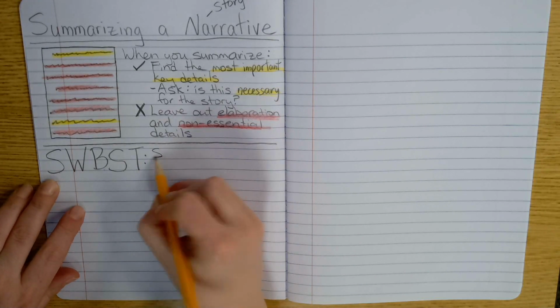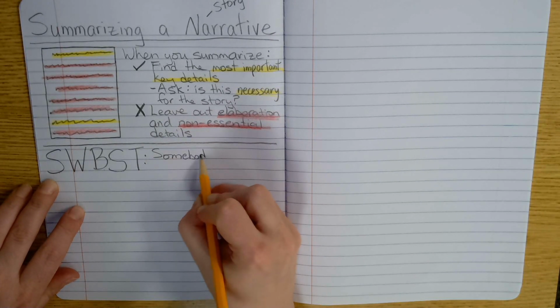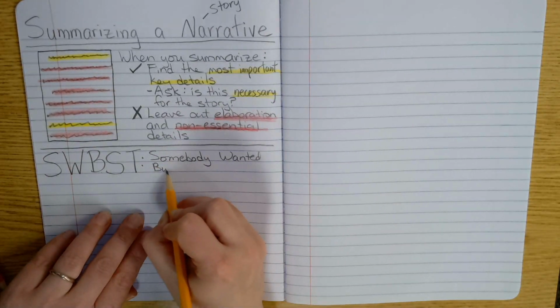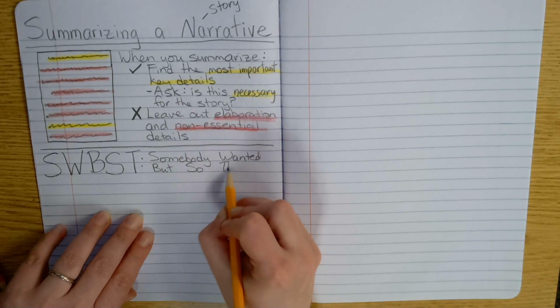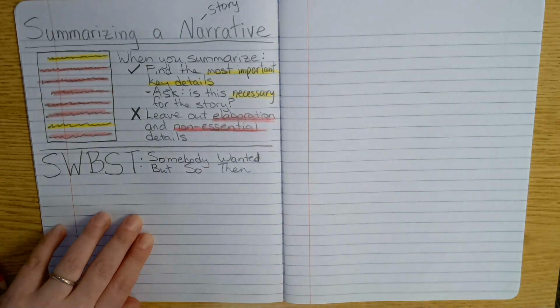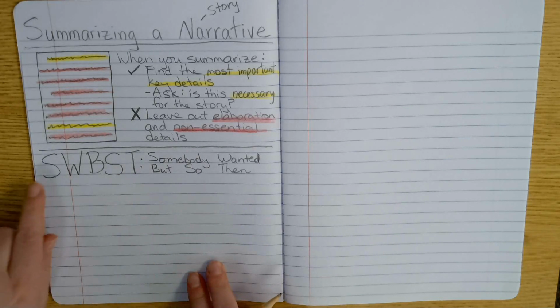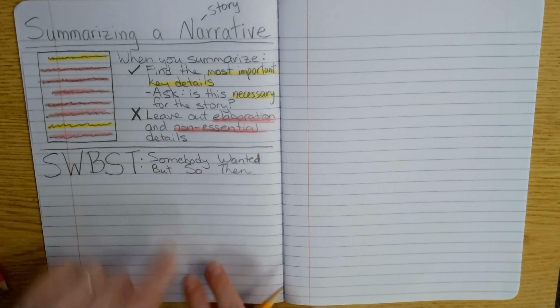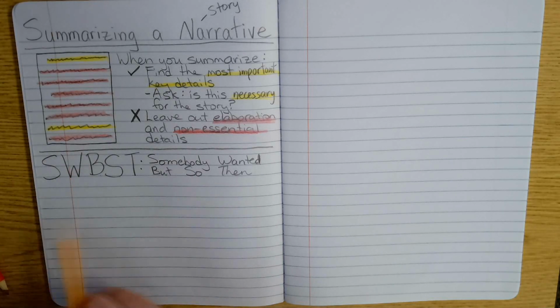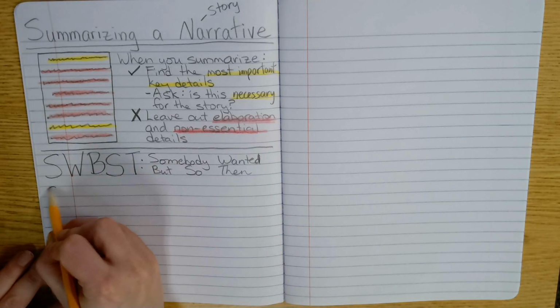So our strategy is somebody, wanted, but, so, then. Now you may have heard this before in a different order, or you might have teachers in the future that flip these last two, and they might say somebody wanted, but then so. It really works the same way. I've seen it in different places across the country. Do what works for you, but in class, this is the order we're going to practice just so we're all together. That being said, if you've learned a different strategy, it doesn't mean your strategy is wrong. It's really the same idea. So let's start with somebody.